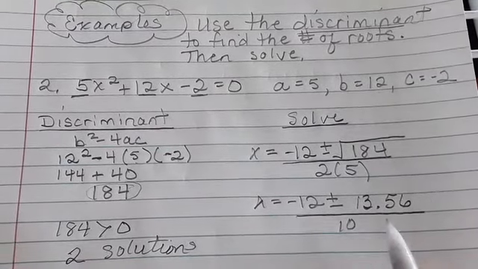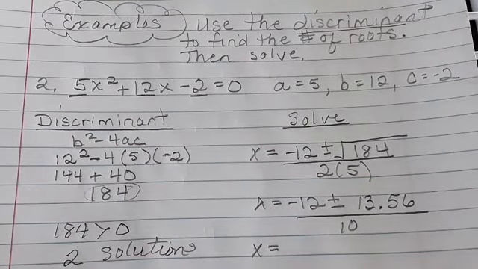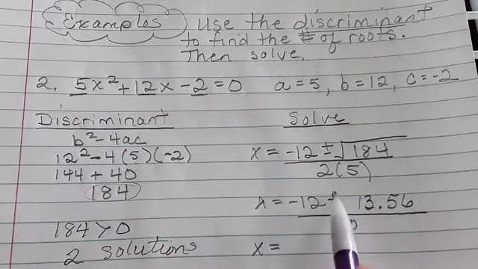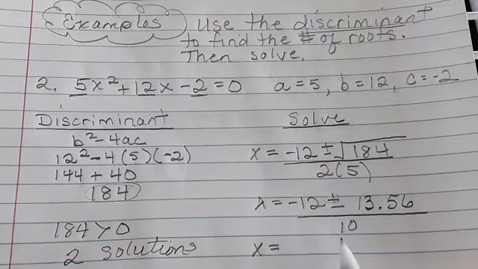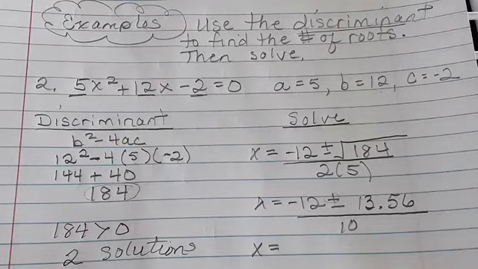We'll divide that by 10. All right, so what you need to do here is first take care of the problem using the plus sign, then take care of the problem using the minus sign. So with your calculator, get your -12 and then add 13.56.